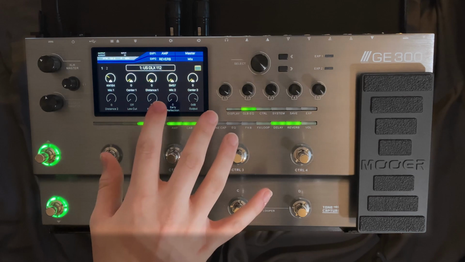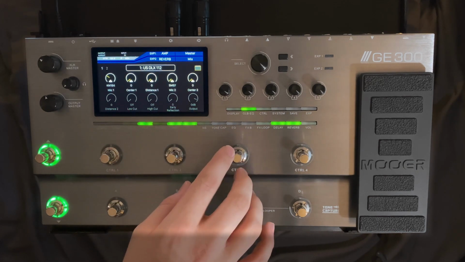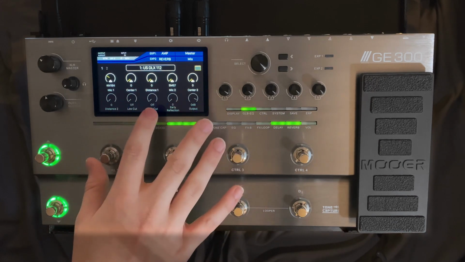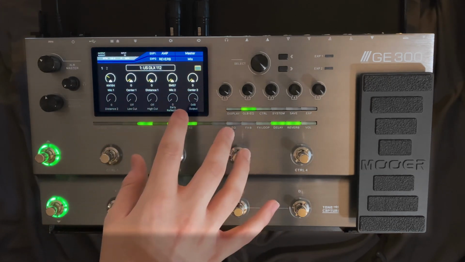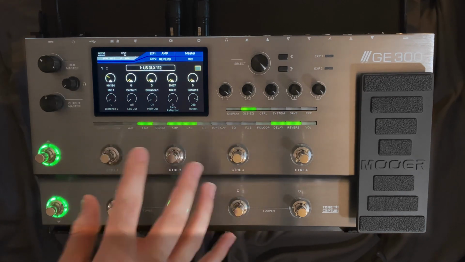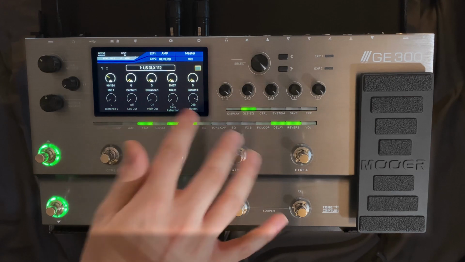So these are really famous microphones that are world class when it comes to studio applications, and we can configure their distance and their axis polarity all from inside the engine. Again, you don't have to buy any of this stuff. It's all integrated into the amp and the cab features of the GE300.